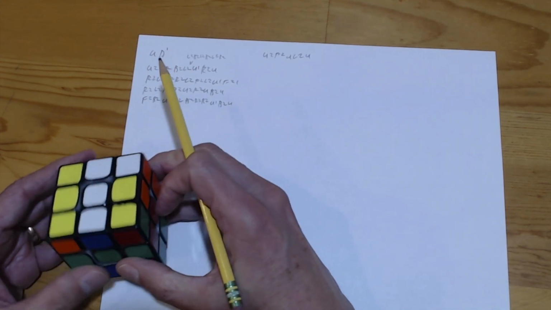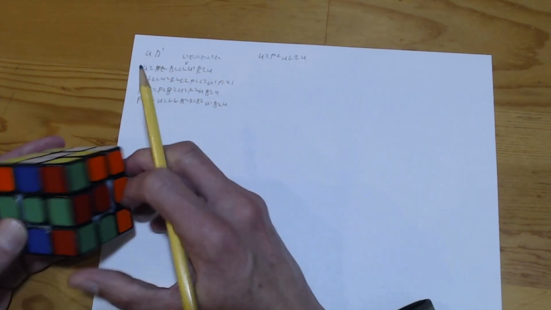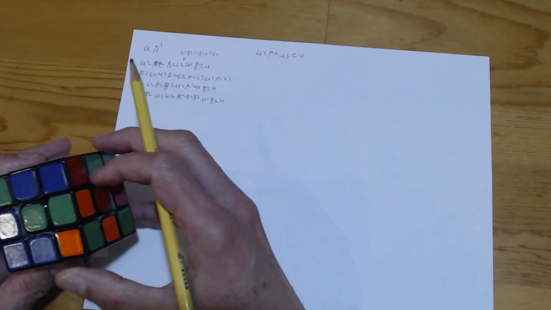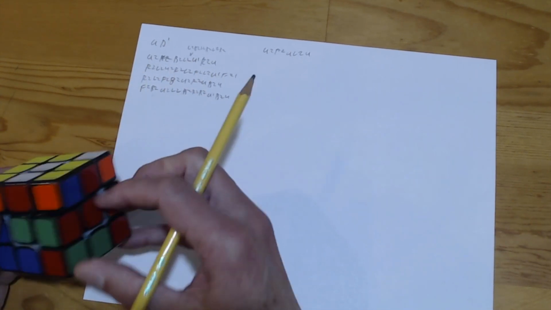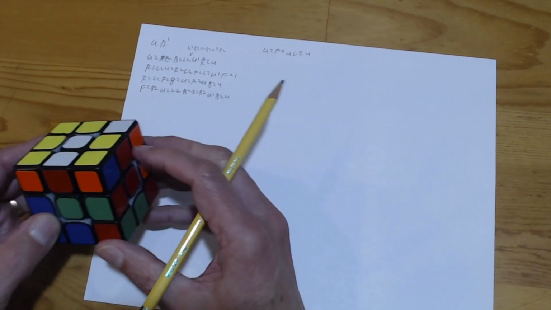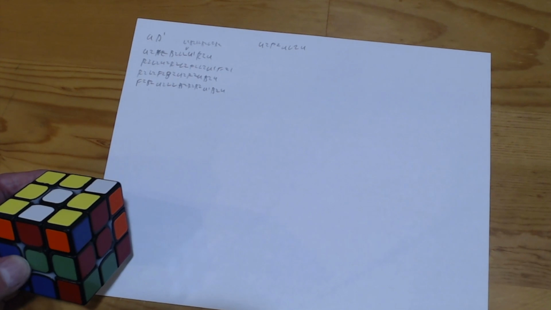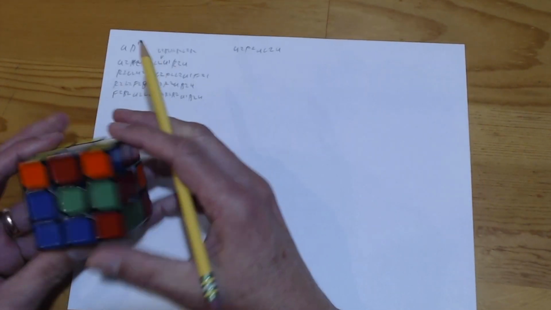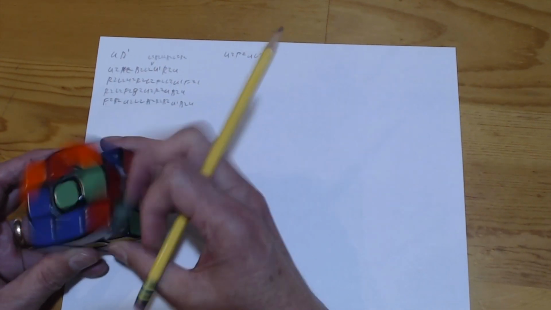But now what can I do with corner swaps? Let's just try R2, F2, R2, U2. So that's 1, 2, 3, 4, 5. I need a cheap fix. So RFRU. Now F2 is not a cheap fix.